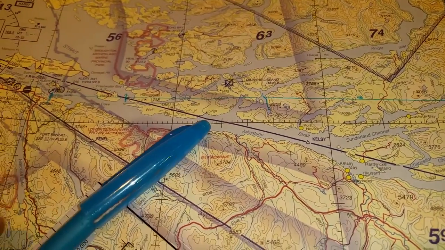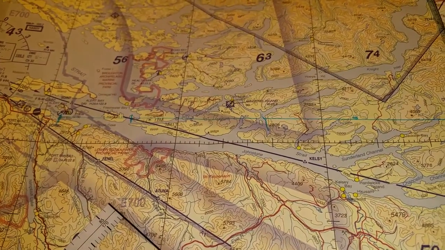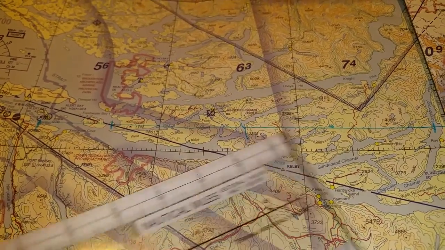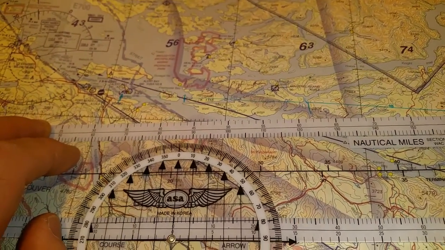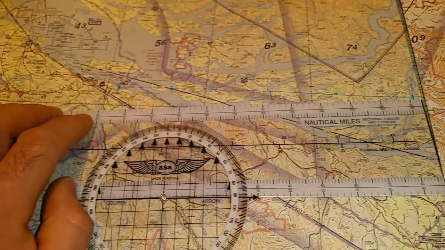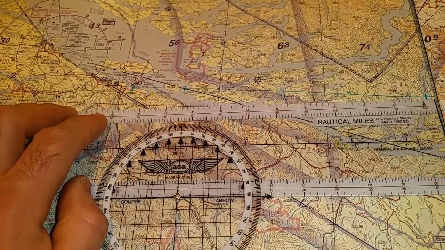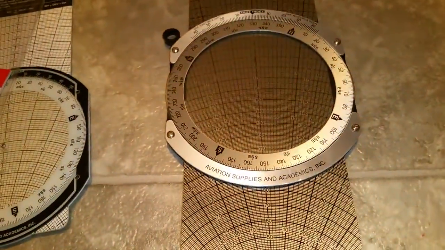I will not give you the whole story about the flight planning in this case, but I needed some numbers in order to enter into the calculator.